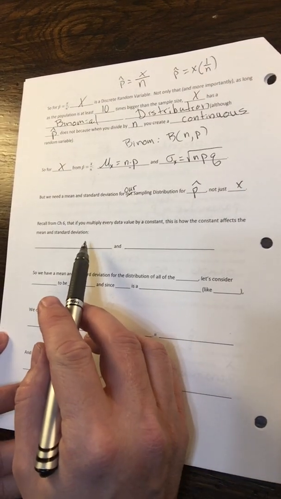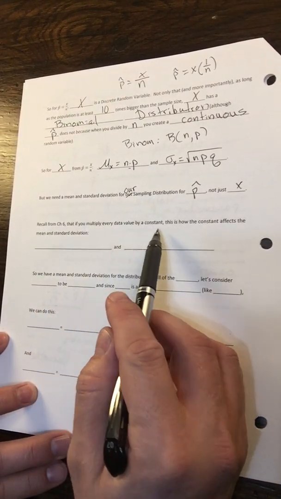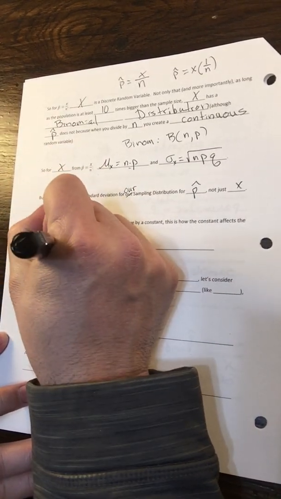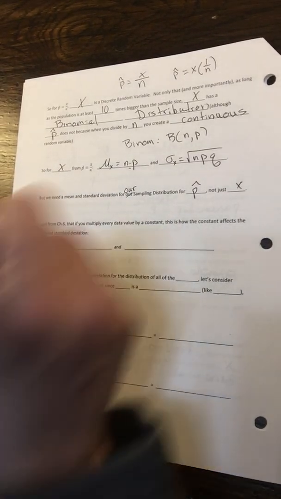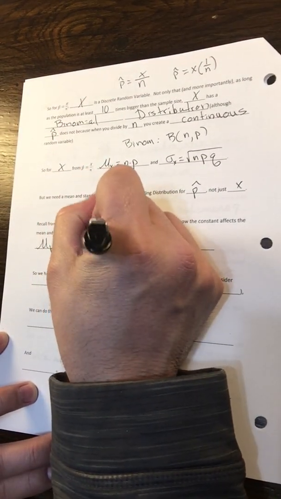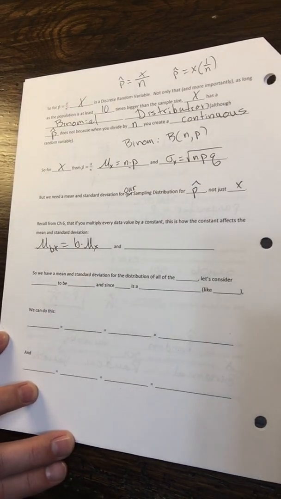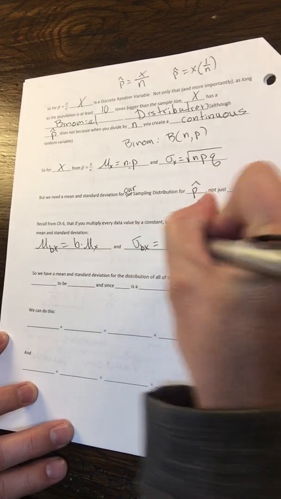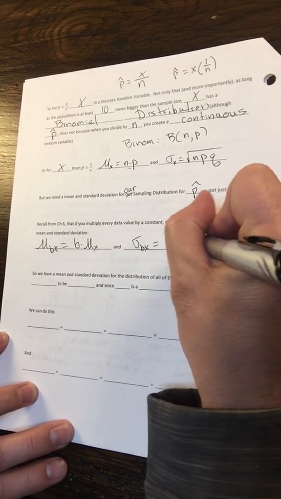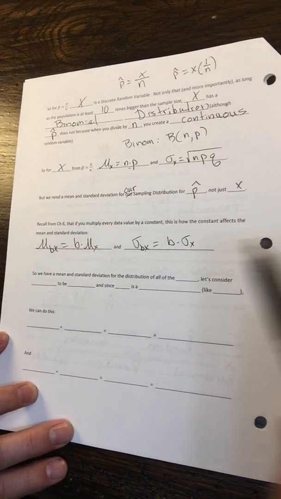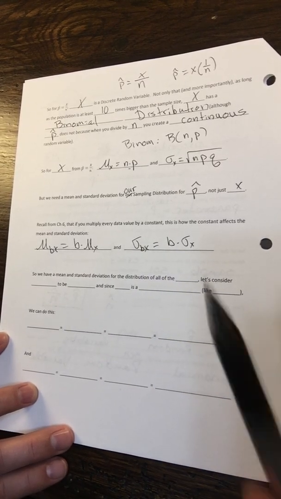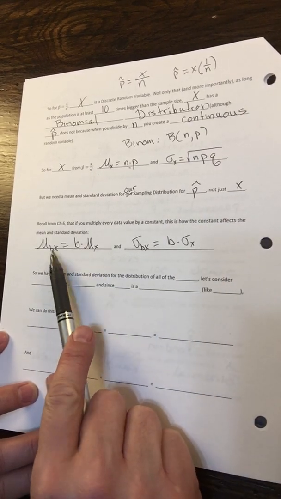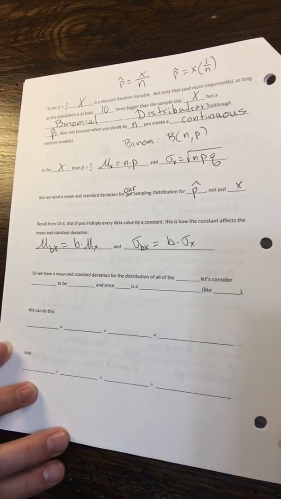Remember from chapter 6, if you multiply every data value by a constant, this is how it affects the mean and the standard deviation. The mean of b times x ended up being b times the mean of x. You just multiplied the mean by whatever number you were multiplying by. And the standard deviation of b times x ended up being the standard deviation times b. So we learned, remember, they were called linear transformations. And I'm not adding anything here, I'm multiplying. And you definitely changed the mean by multiplying, and you changed the standard deviation by multiplying.